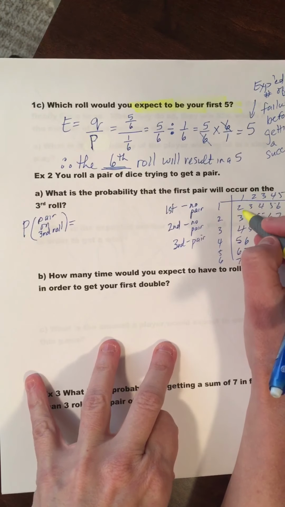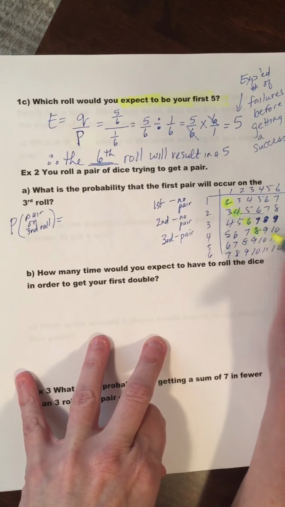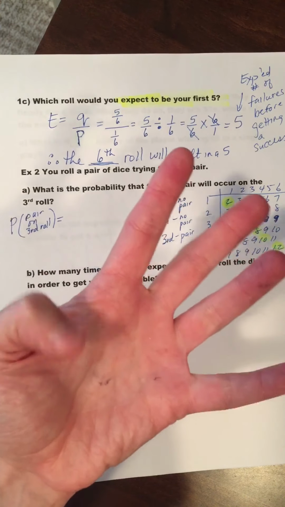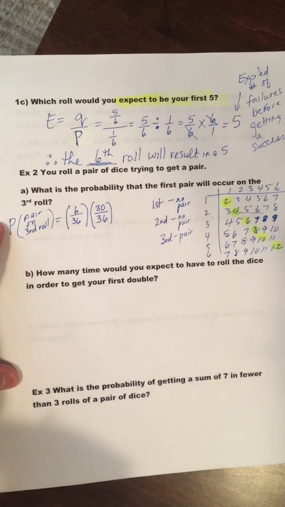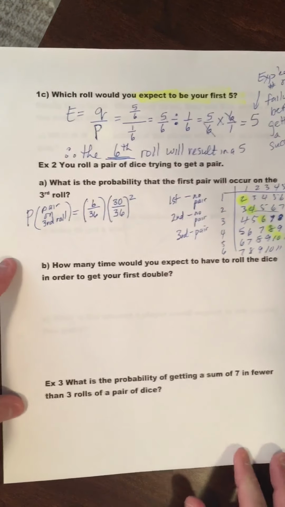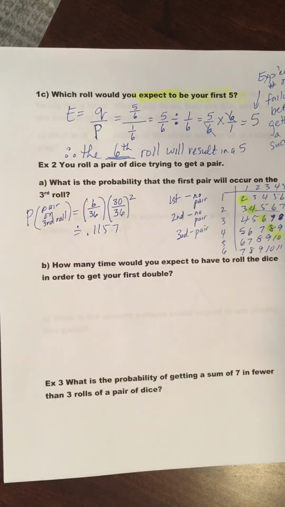Now, it doesn't say what pair I'm looking for, so in general, I'm probably looking for any of the pairs. So double ones, double twos, double threes, double fours, double fives, double sixes. So probability of success, that's getting a pair, 6 of them. Probability of failure, that's anything else that isn't highlighted. Number of failures. 12% probability.